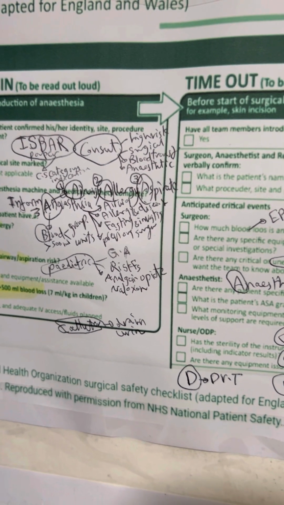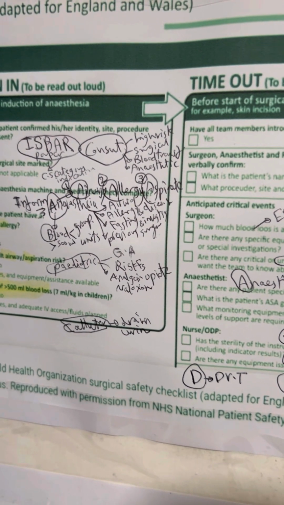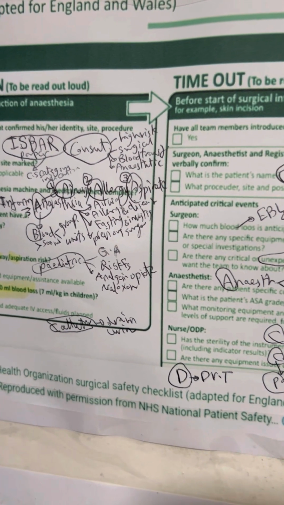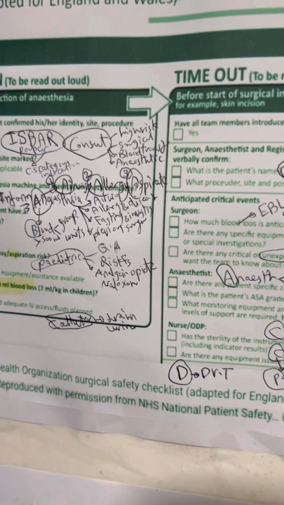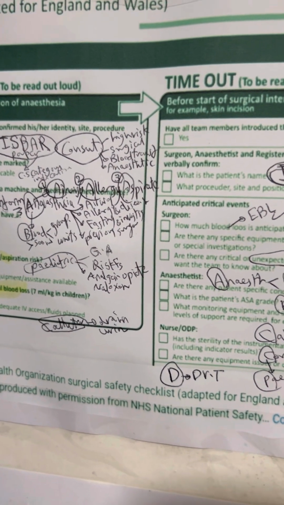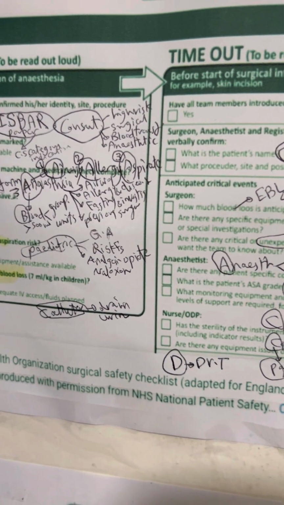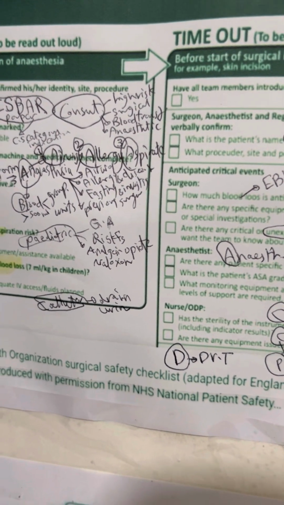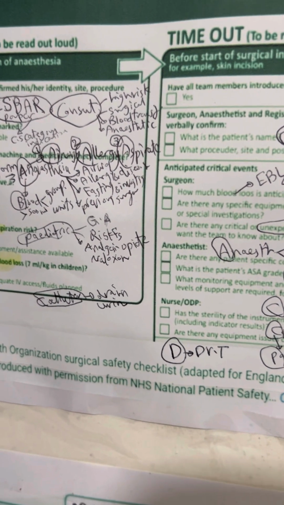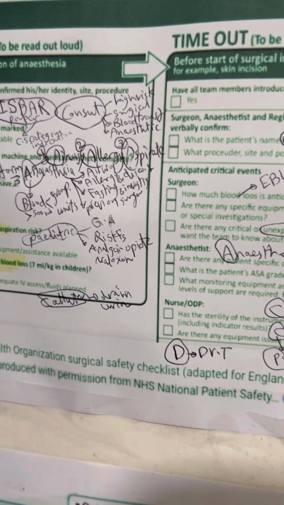If there is regional anesthesia or general anesthesia, risk of airway and aspiration, and the allergy to any anesthetic or any other medication that can be pre-medicated for anesthesia or given during anesthesia or after recovery.